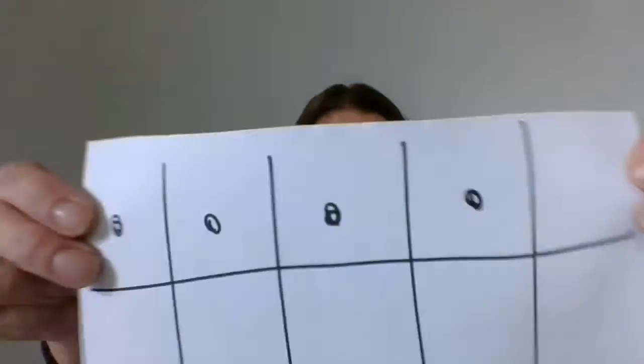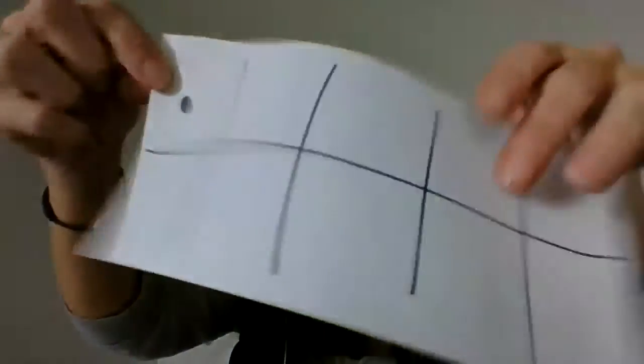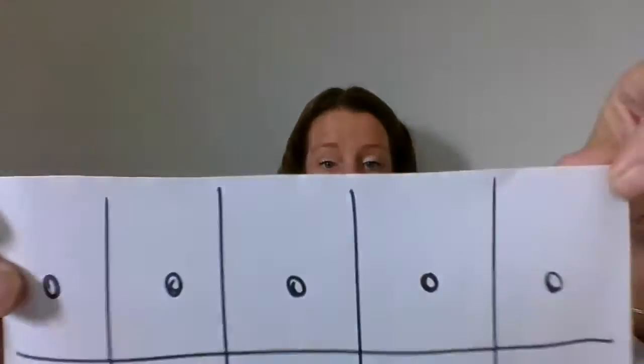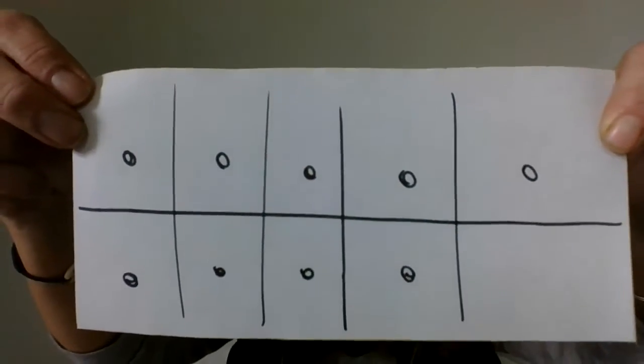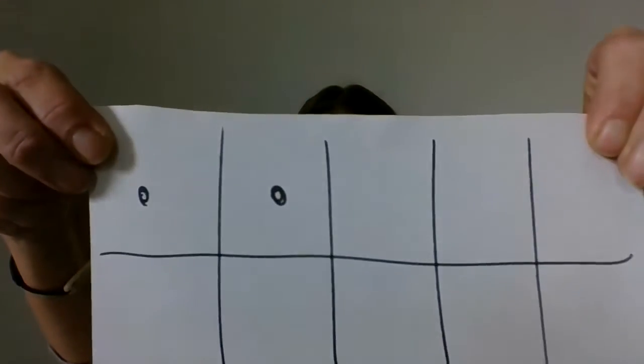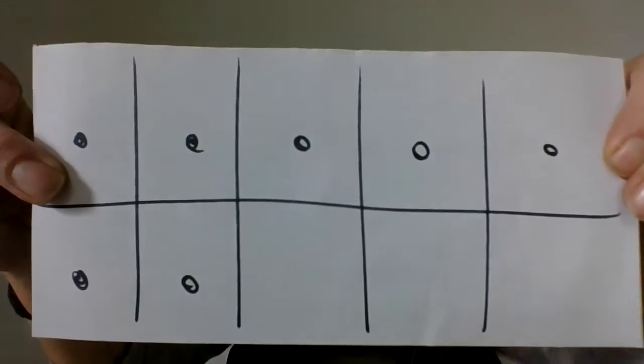3, 8, 10, 4, 0. Ooh, did I trick you on that one? 1, 5, 6, 9, 2, 7. Nice work, second grade.